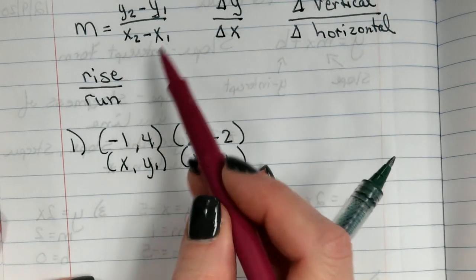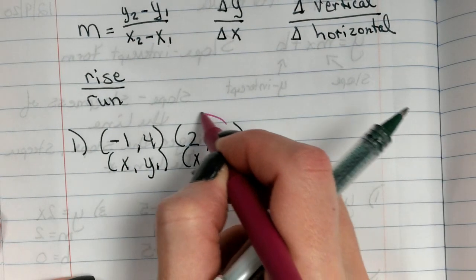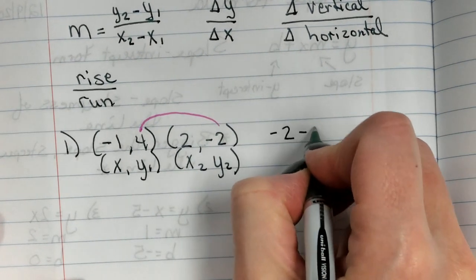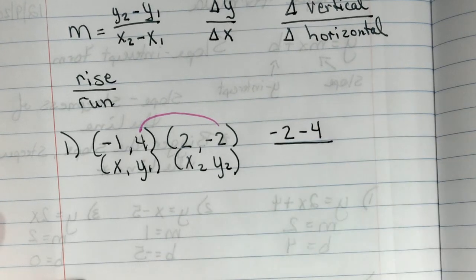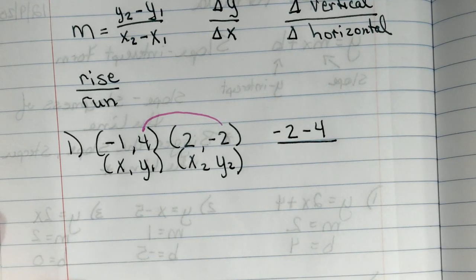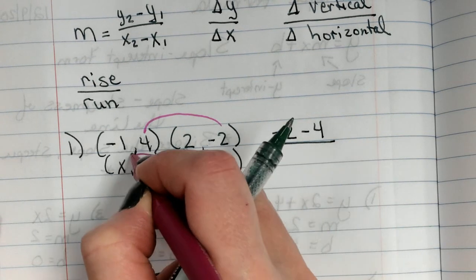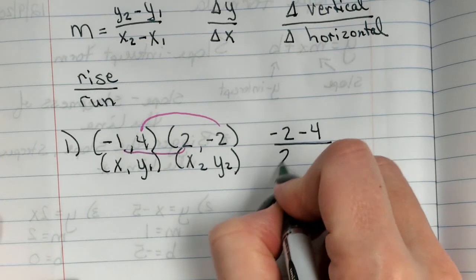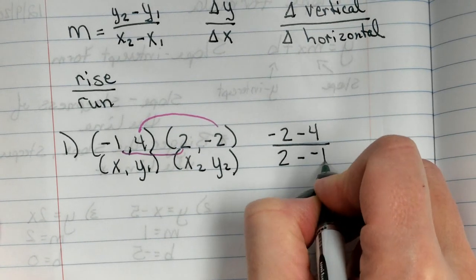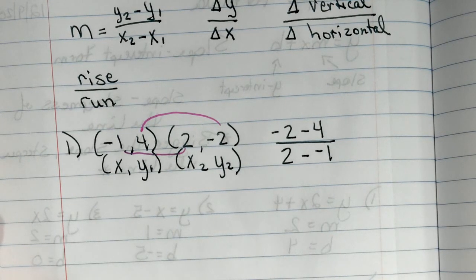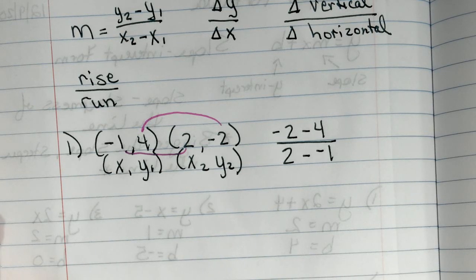So we're going to do just what the formula says. It says on top, y2 minus y1. So we're going to put -2 minus 4. That's finding the difference in our y's. And then on the bottom, it said x2 minus x1. So we're doing 2 minus -1. Now notice I kept them, it's always a minus, and then it's a -1, so there's another negative sign in there, okay? Don't think, oh, I've already got a minus, so I don't have to write the negative. You write everything that you're given, okay?